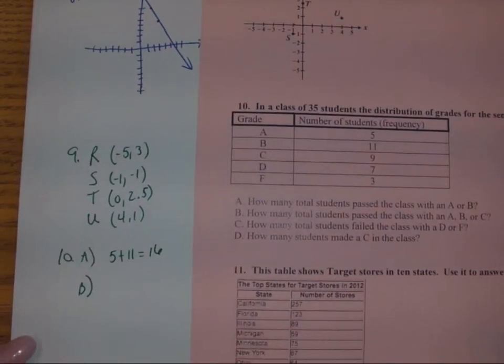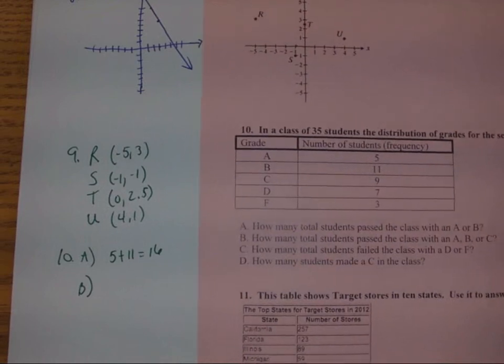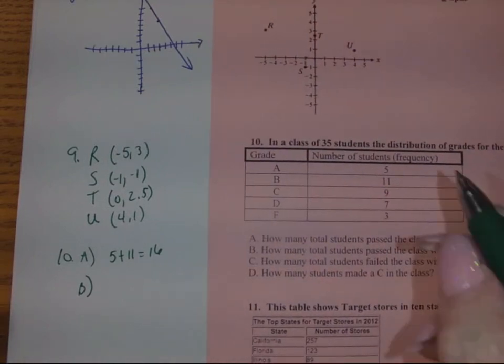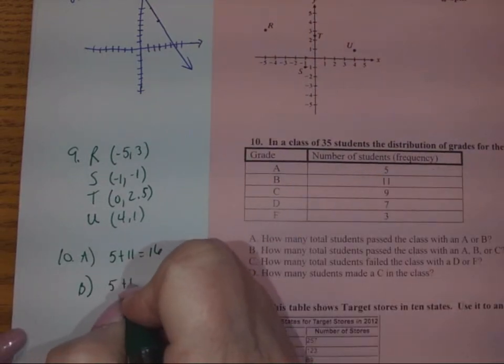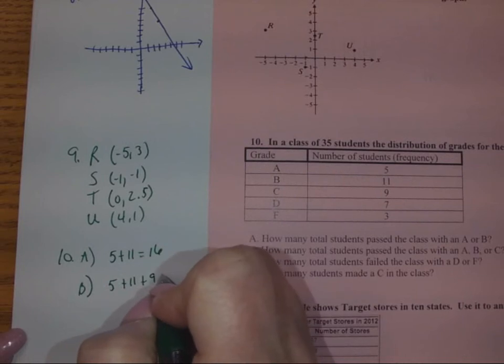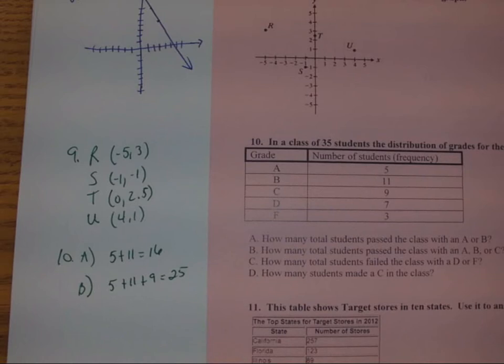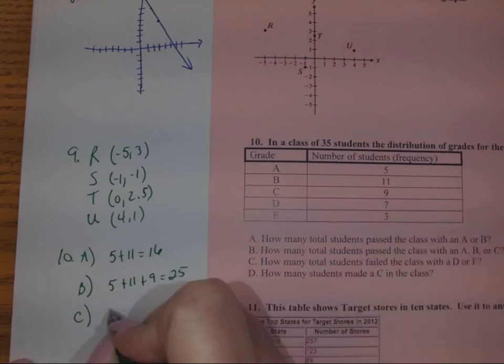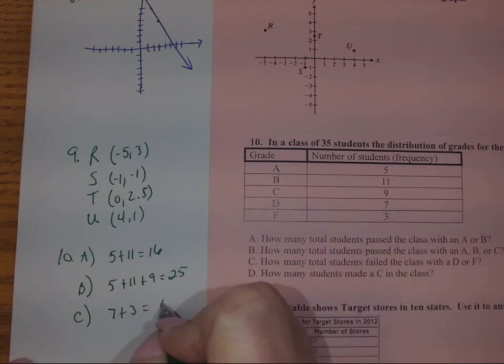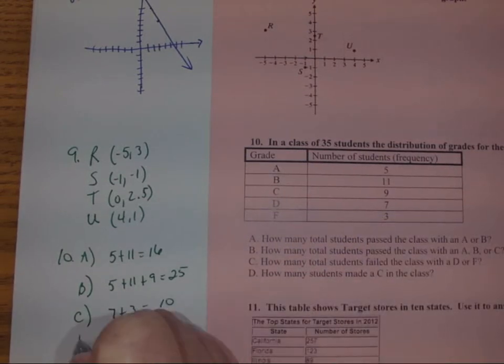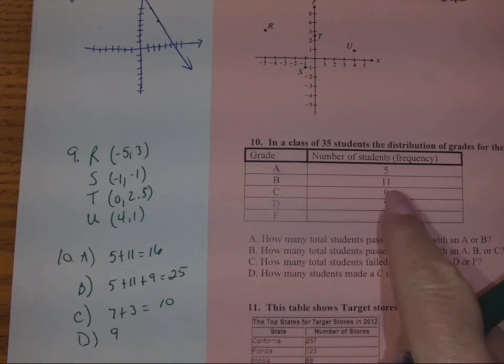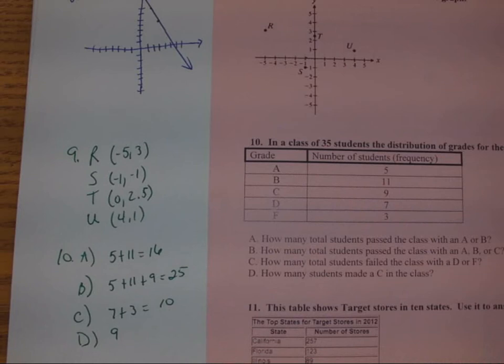For part B, how many students passed the class with an A, B, or C? Well, for an A, we had 5, we had 11 B's, and we had 9 C's. So that's going to get us 25 in total. For part C, how many students failed the class with a D or an F? So we have 7 plus 3, which will get us 10. And part D, how many students had a C? Well, that's going to be 9. There's nothing to add, it's just the 9 that's there.